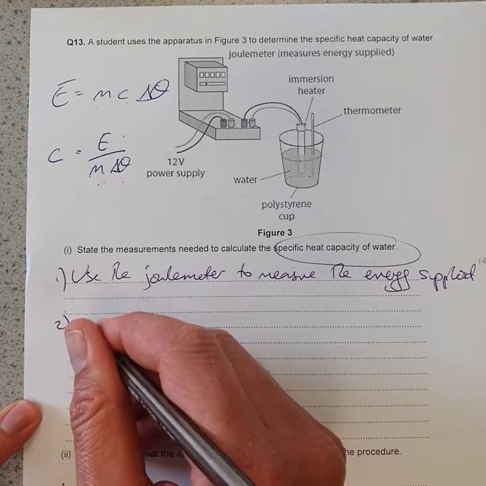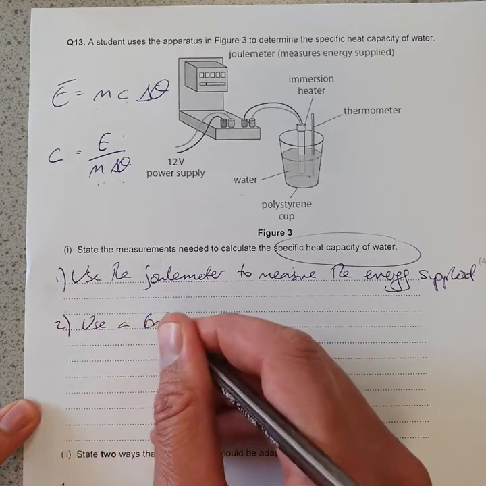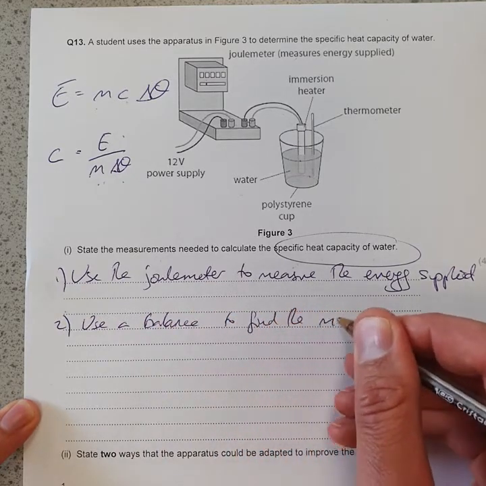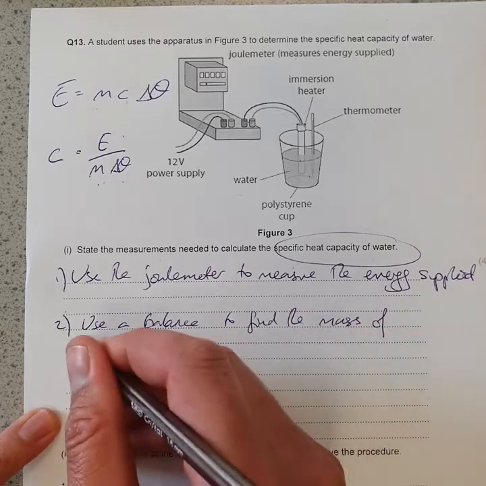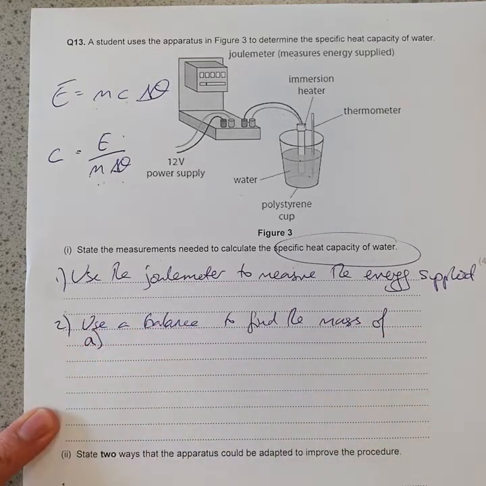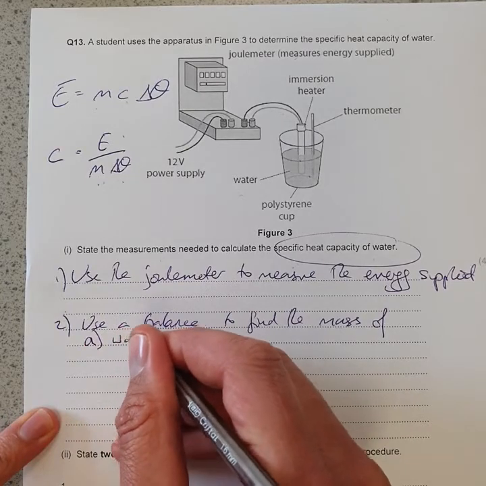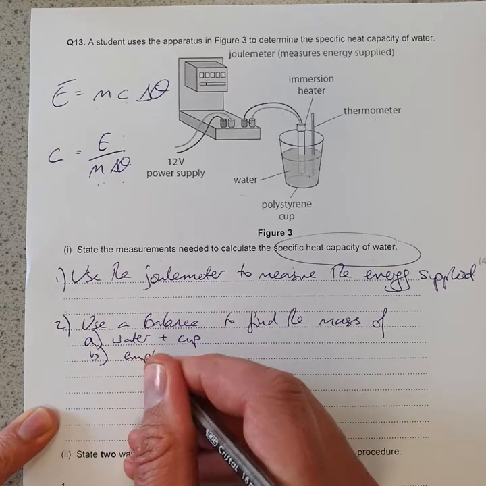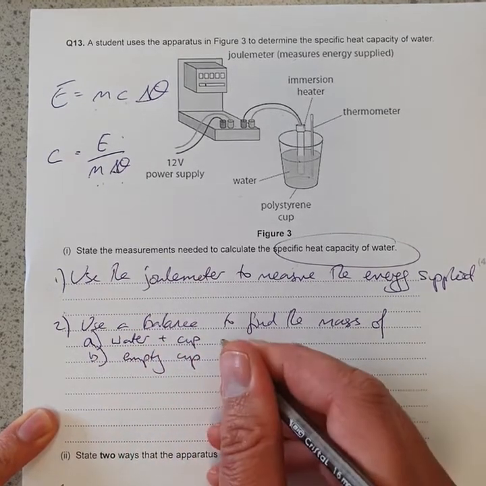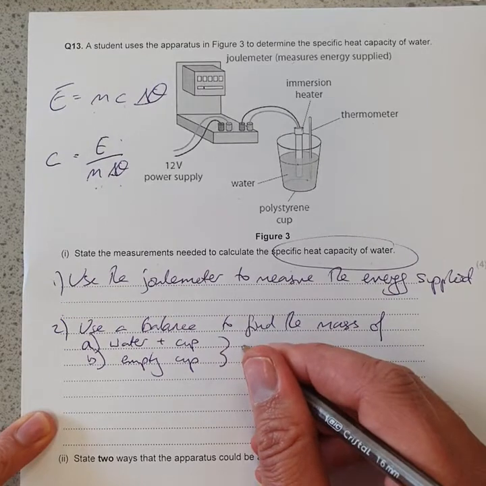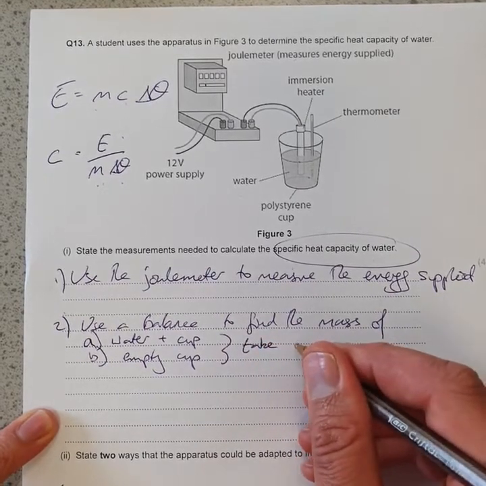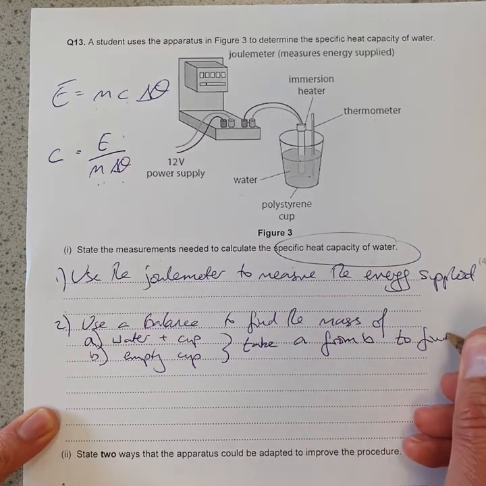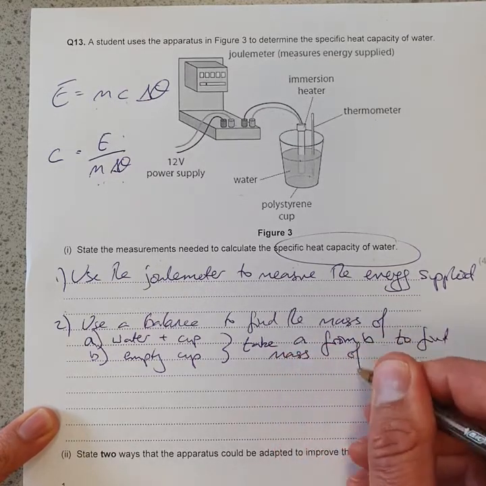Let's say use a balance to find the mass of A, the water and the cup, and B, the empty cup. Then take B from A to find the mass of the water.